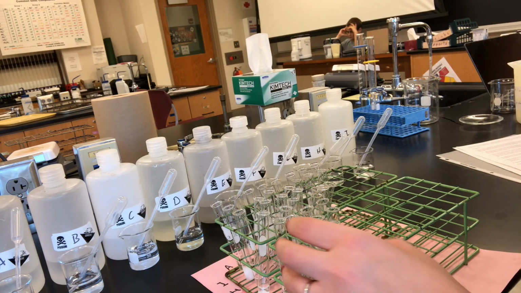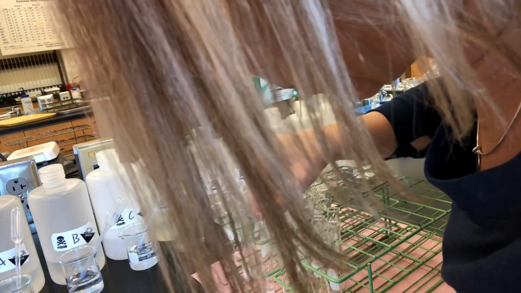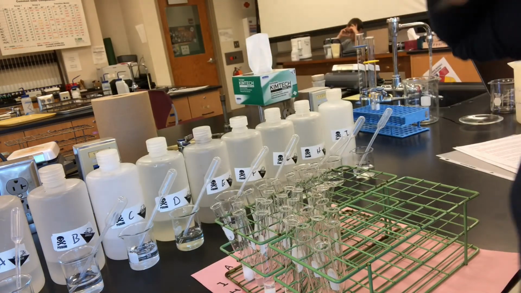That wasn't the most exciting at the end, but just to recap as we look down through here, A and H formed a precipitate, and A and F formed a precipitate. None of the others did.